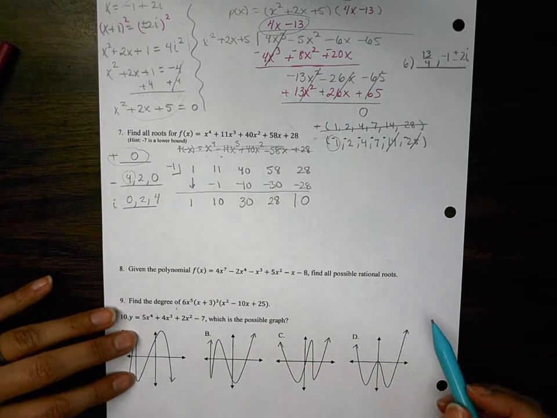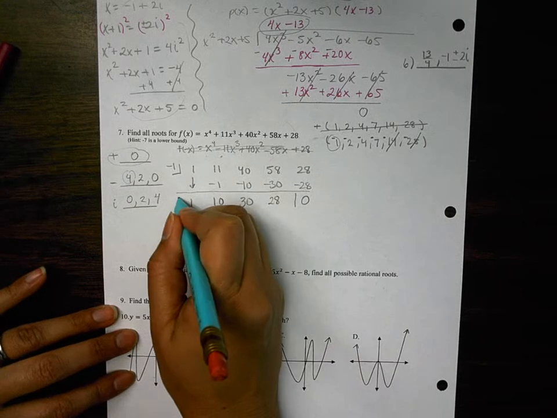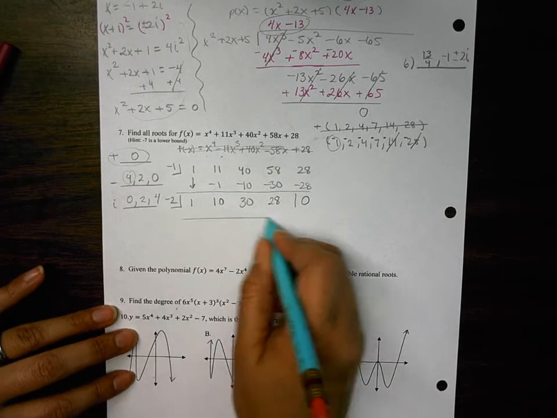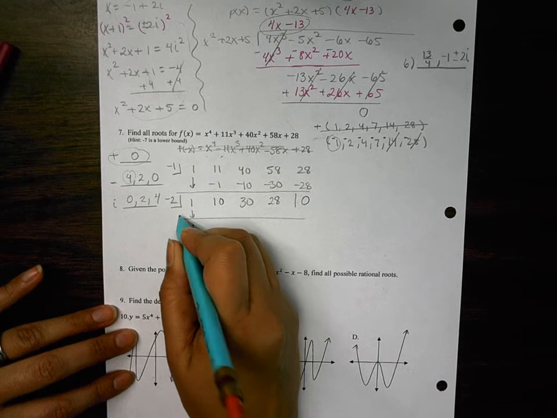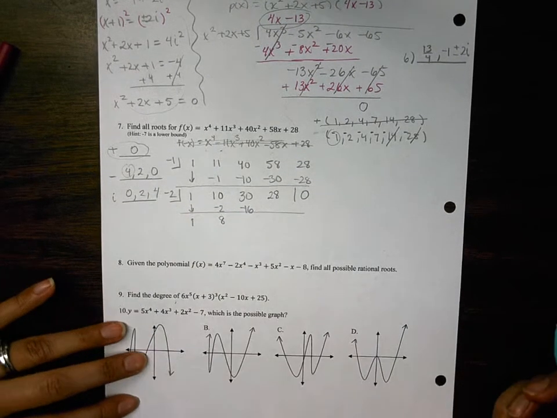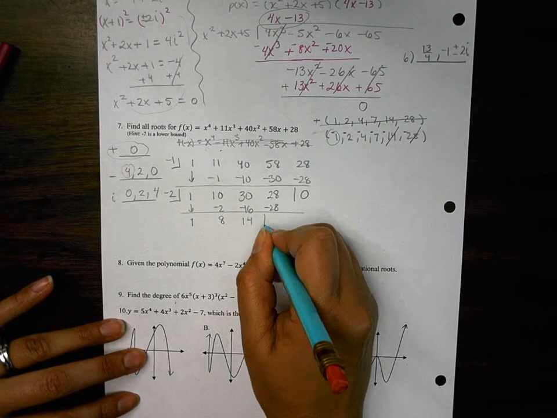Do I start over with the original list or with this list right here? And somebody else said negative 2 worked? Okay, so let's drop 1. What does that give me? Negative 2. 8, negative 16. What does that give me? 14 positive, and then negative 28. Does it work? All right, what do I do with this?